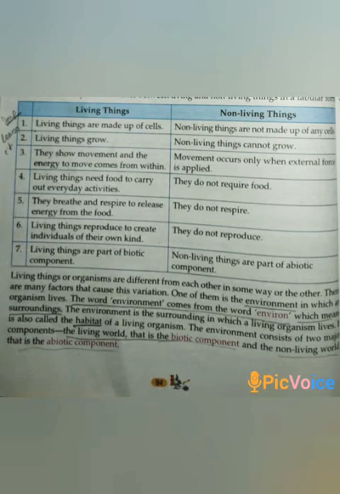The word environment comes from the word environ, which means surroundings. The environment is the surrounding in which a living organism lives. It is also called the habitat of a living organism. The environment consists of two major components: the living world, that is the biotic component, and the non-living world, that is the abiotic component.